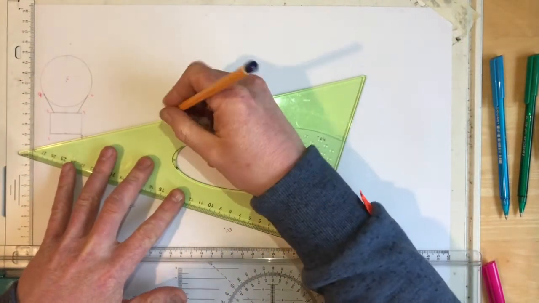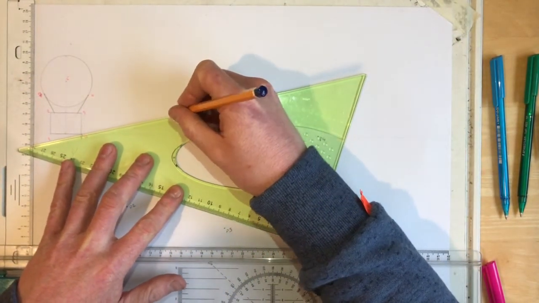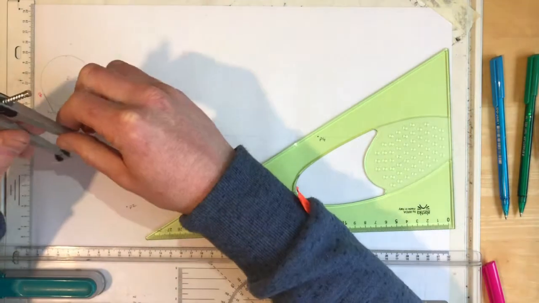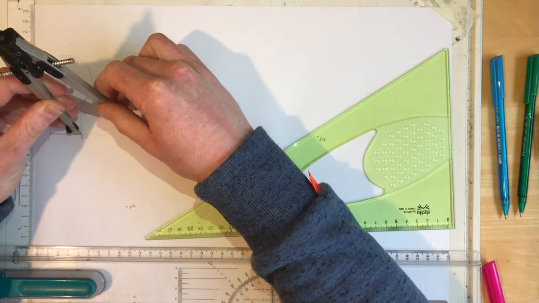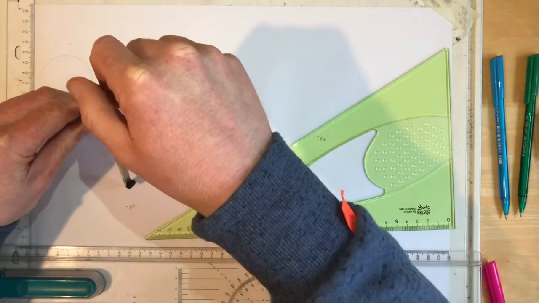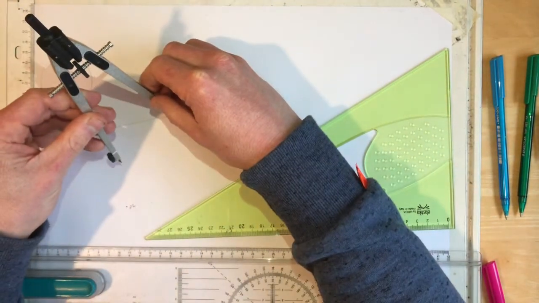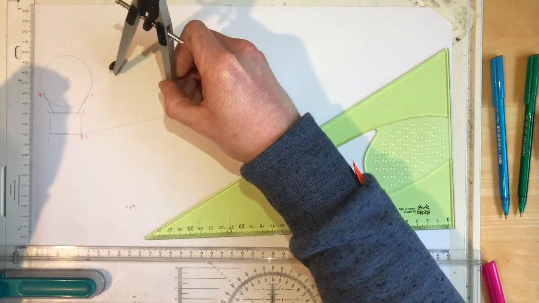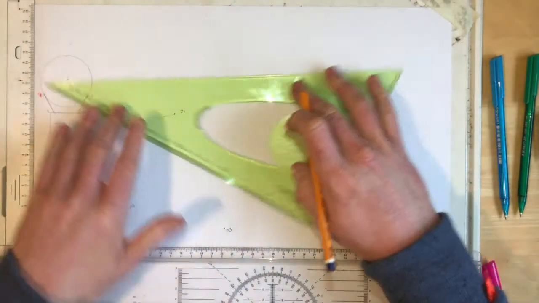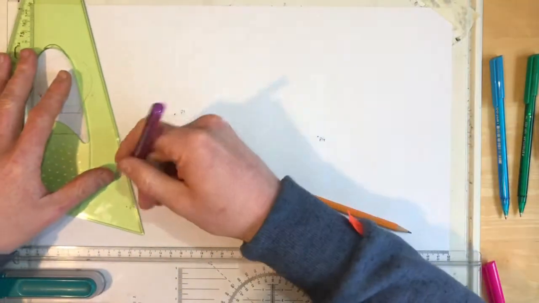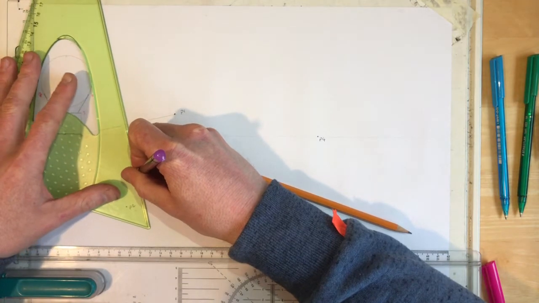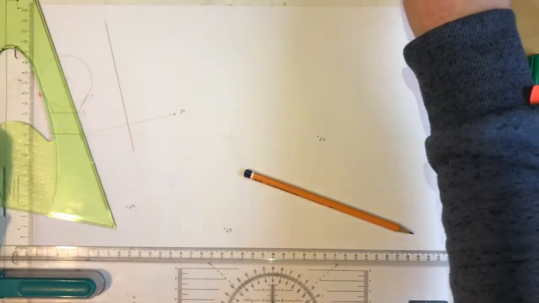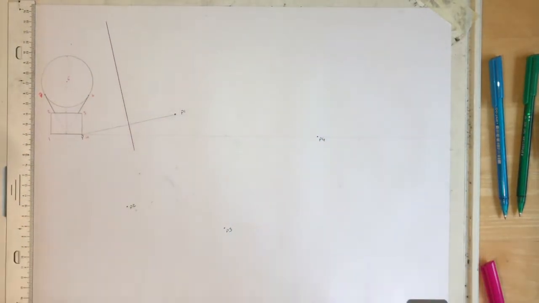Okay, so from P to P1 is axial symmetry. First step is to join them together. This is to determine the line of symmetry, so we need to bisect the line. We set our compass to a little over half, mark it off, then draw it through. I'm just doing it in purple so it's a bit easier for you to see.